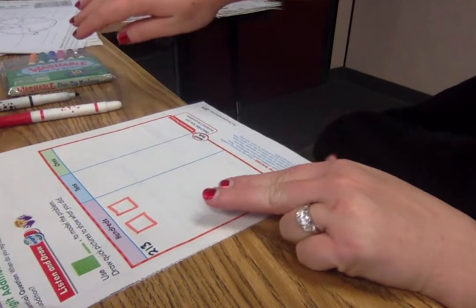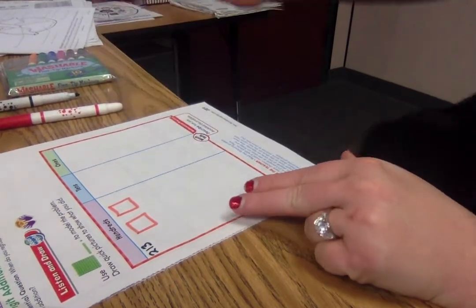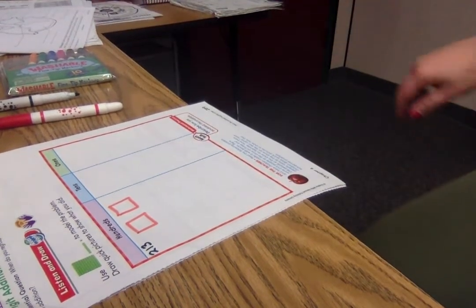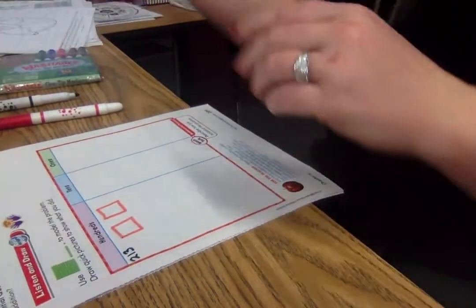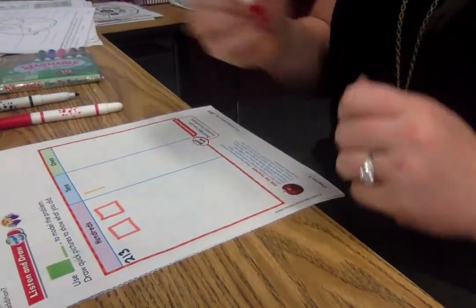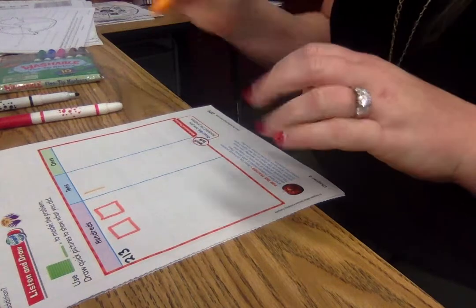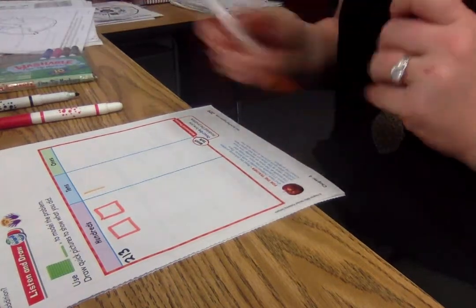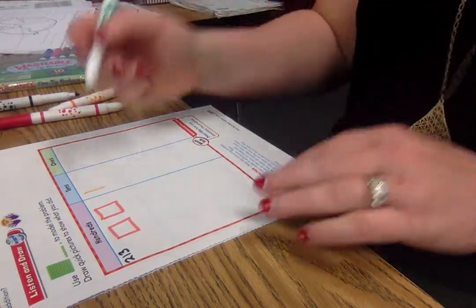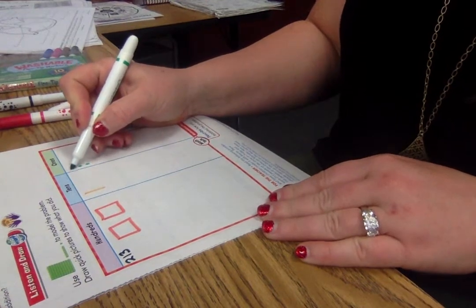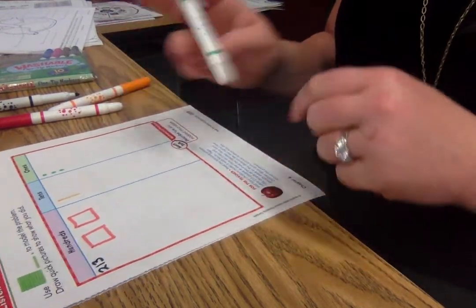How many do we have in our tens place? Please show me down low. 1 is correct, and we represent that with just a straight 10 stick. And in our ones place, 3. Is anyone confused on how I drew that piece?